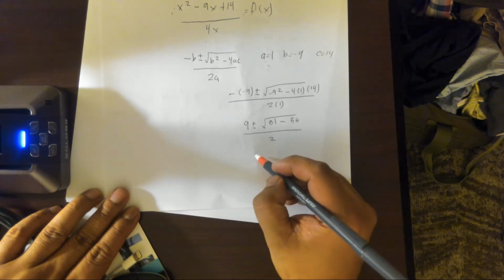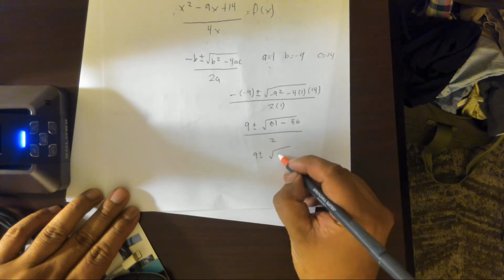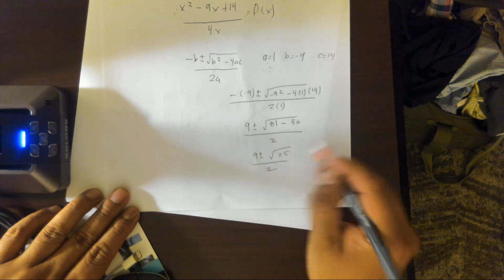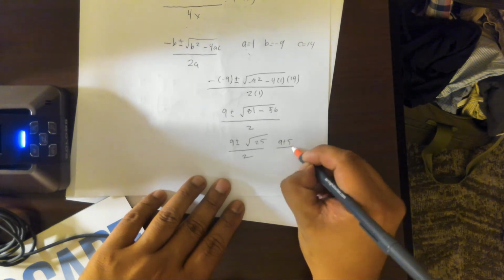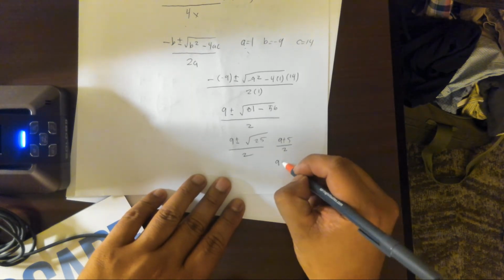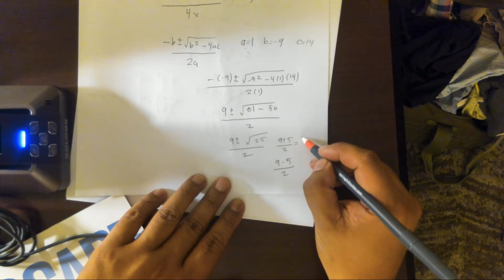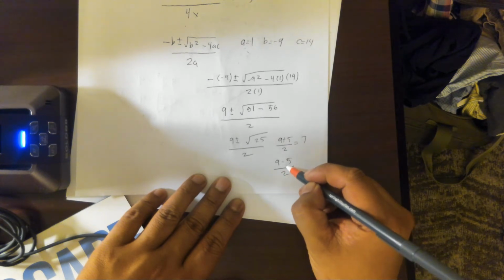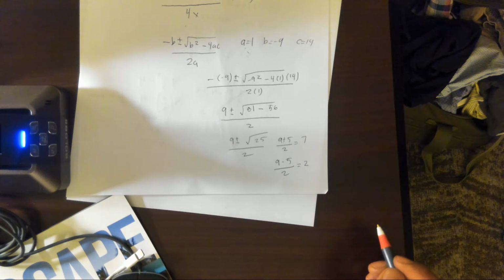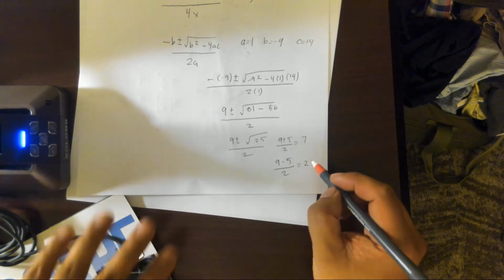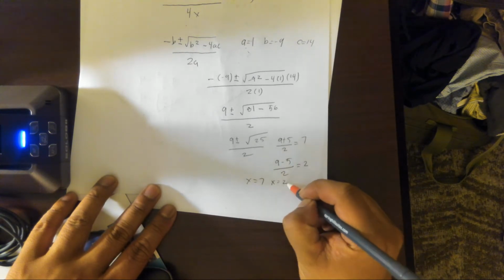We're going to keep going. 9 plus or minus the square root of 81 minus 56, which is 25, all over 2. So we have two solutions, 9 plus 5 over 2 and 9 minus 5 over 2. 9 plus 5 is 14, divided by 2 is 7. 9 minus 5 is 4, divided by 2 is 2. So this one we get two answers: x equals 7 and x equals 2.